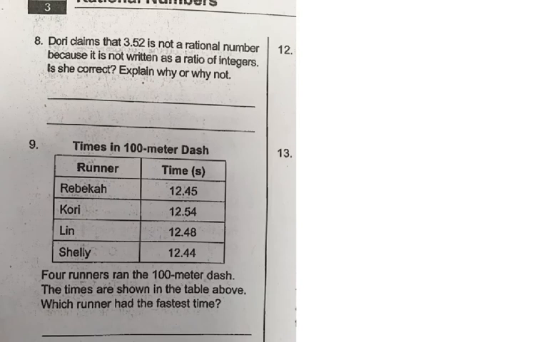Let's look at number 8 here. Dory claims that 3 and 52/100ths is not a rational number because it isn't written as a ratio of integers. Is she correct? Well, a ratio of integers, that's AB form. Okay. So is she correct? Well, the answer here is no, she is wrong.